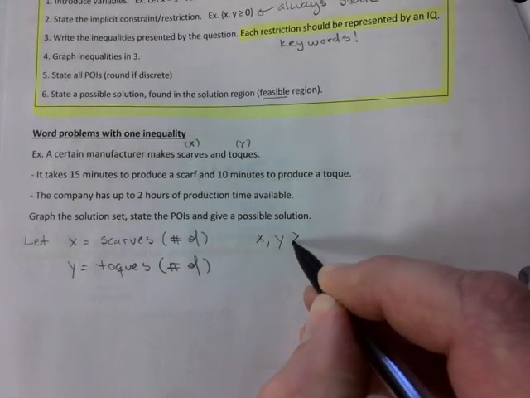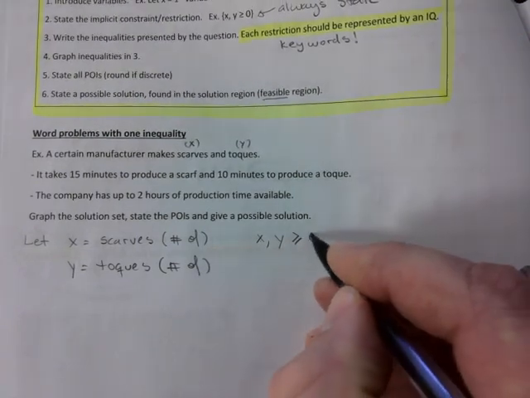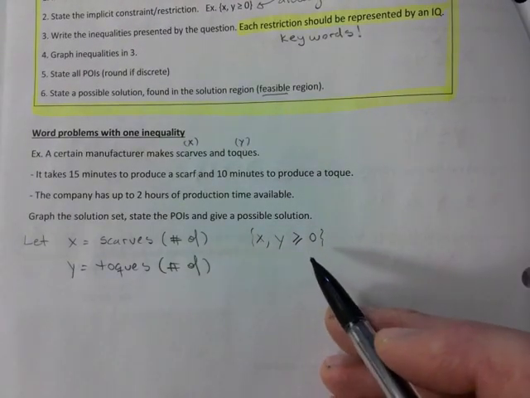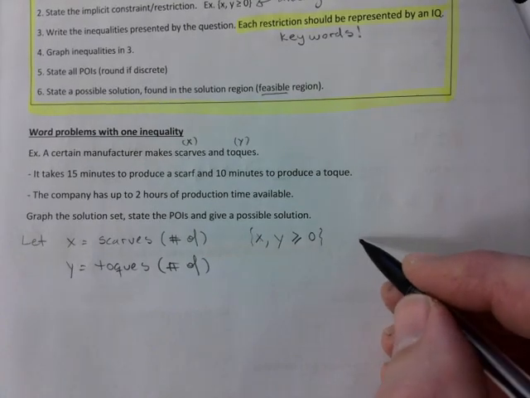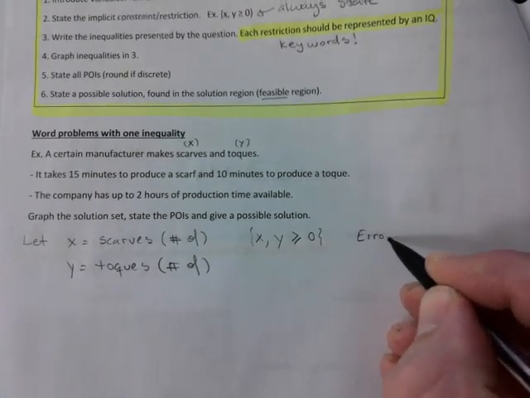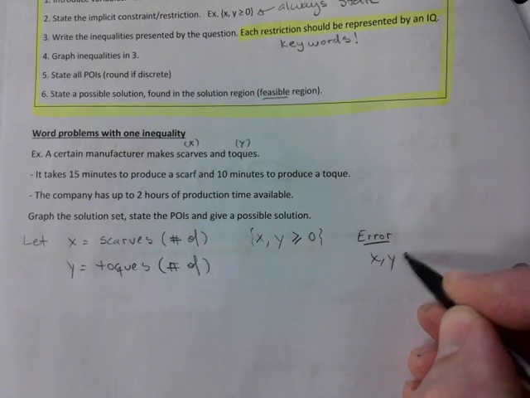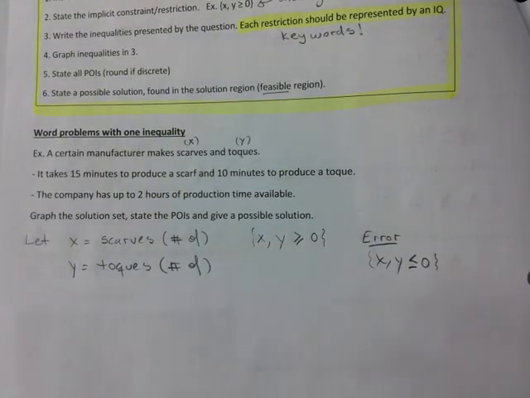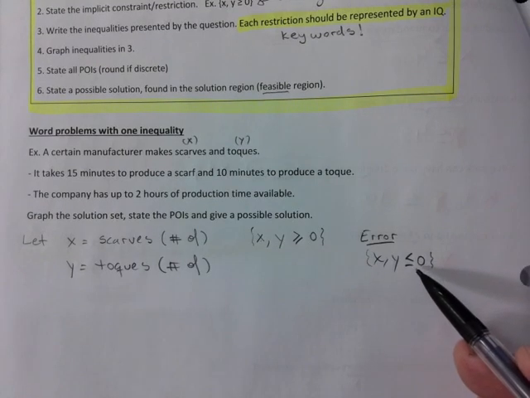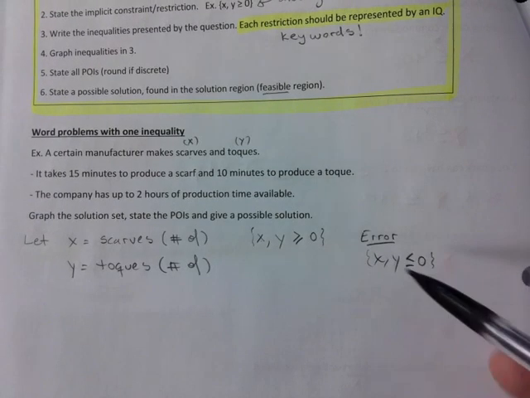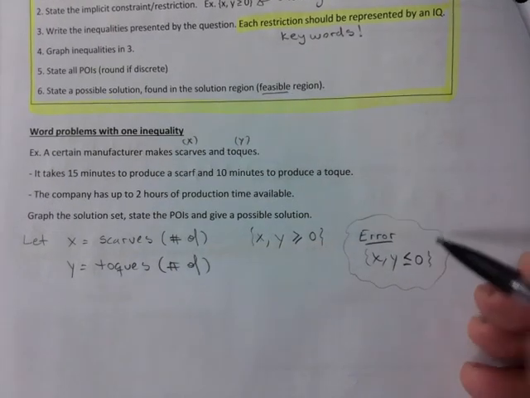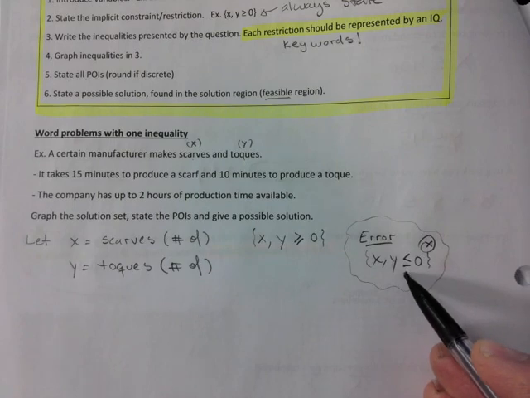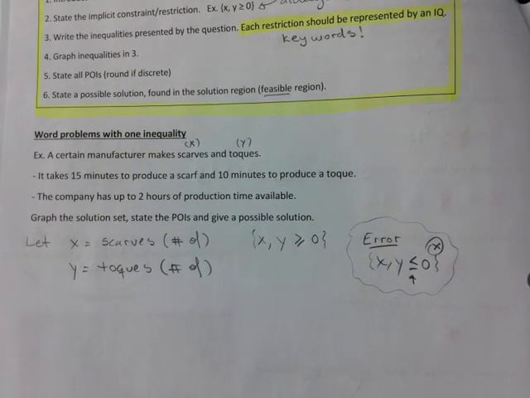Step number two, just go ahead and state this. X and Y, they both have to be greater than or equal to 0. I do check these, okay? I do check these, and please don't do this one. This is a common error, because students just slap something in there and keep going. Here you're saying X and Y both have to be negative, right? They have to be less than or equal to 0. This is an error, so don't do it that way, right? There's a mistake right there.